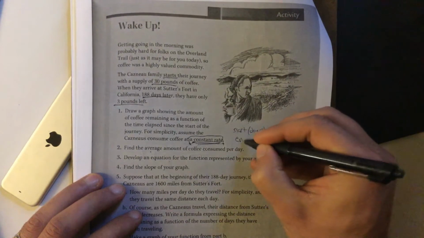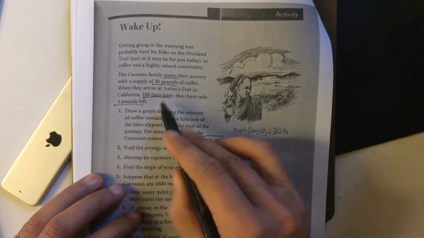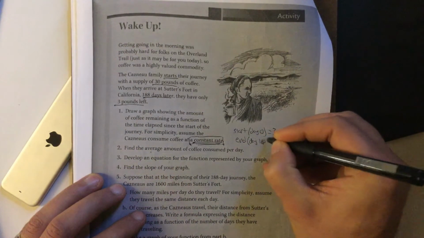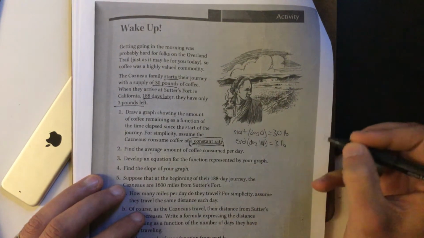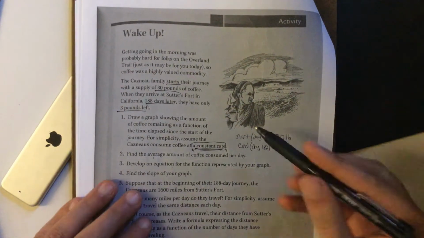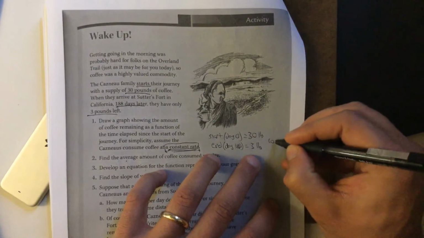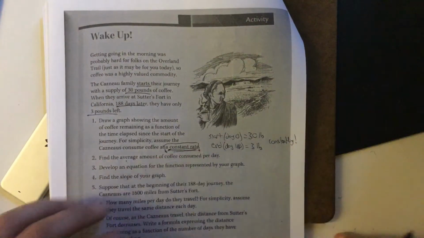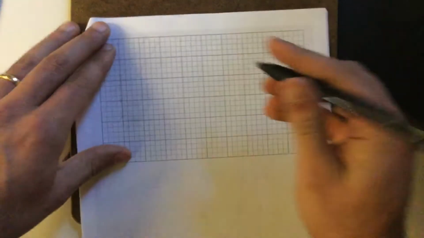And then they end on day 188 with 3 pounds. And so we're going to flip this page over and show a graph that starts at 30 and ends with 3 constantly. Oh, we love constant stuff. Okay, starts with 30, 188 days, has 3.